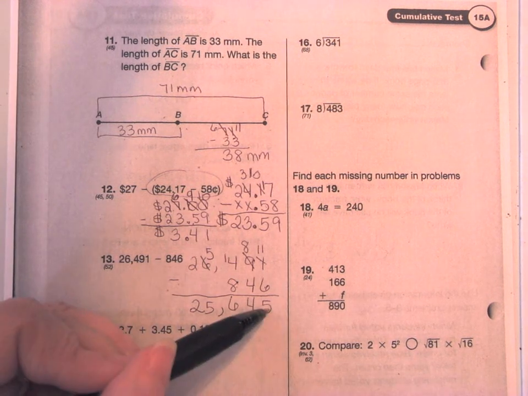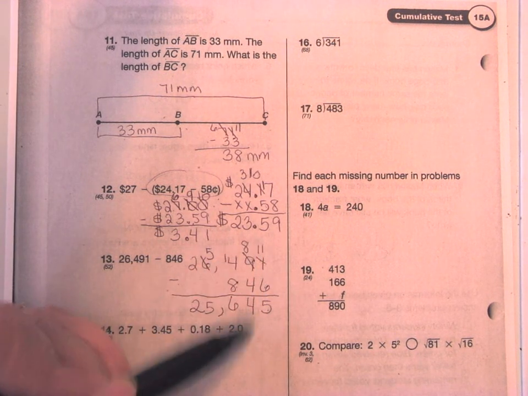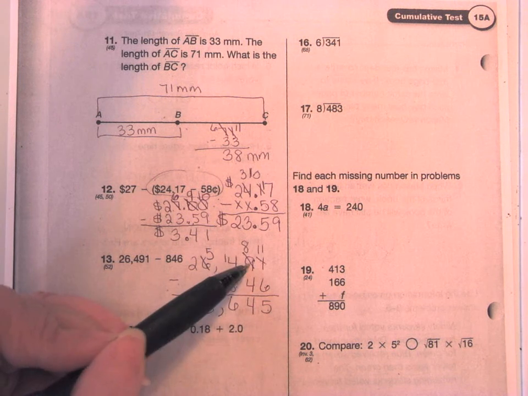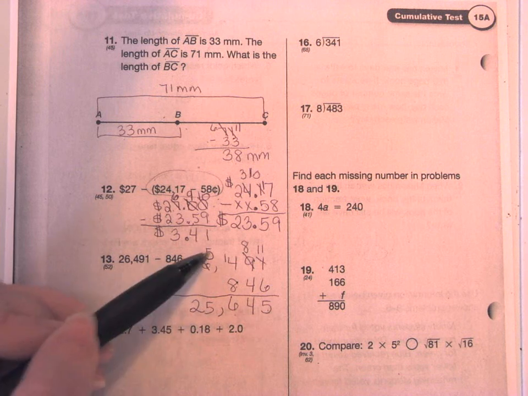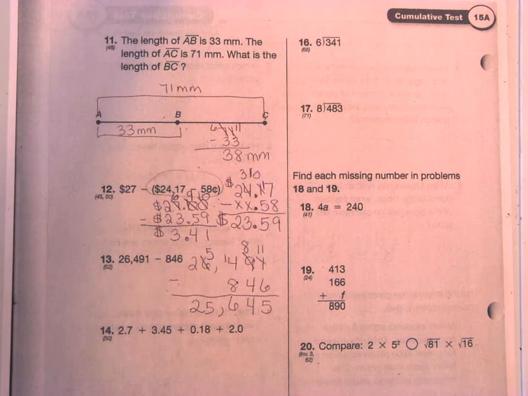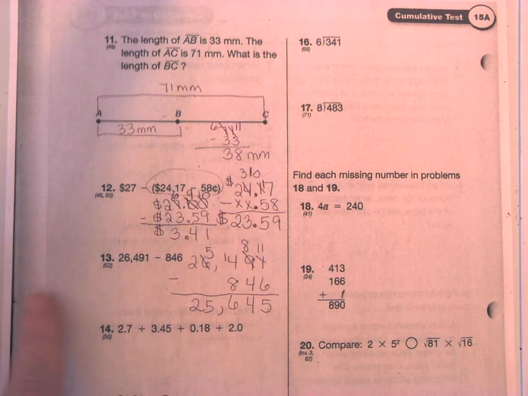If I check my work, 5 and 6 is 11. 8 and 1 is 9. 6 and 8 is 14, carry my 1. 5 and 1 is 6, and 2 and nothing is 2. So I have the same number I started with.